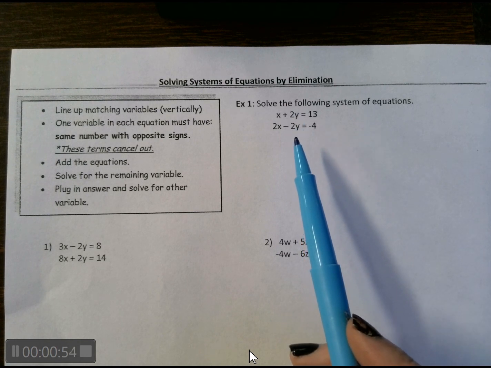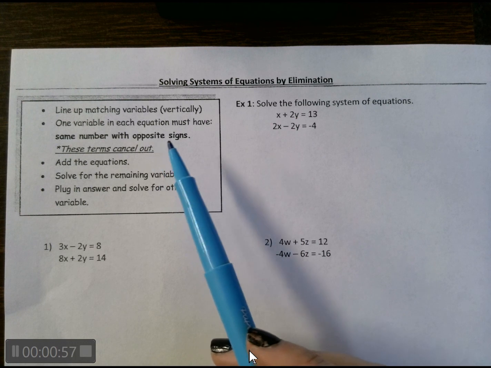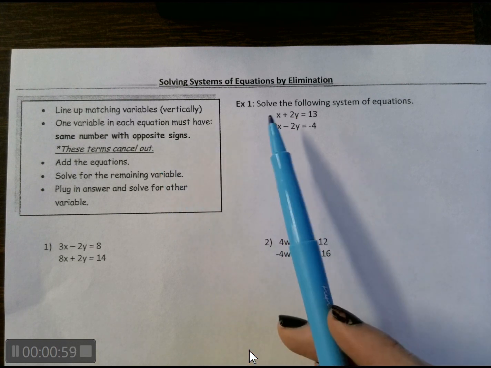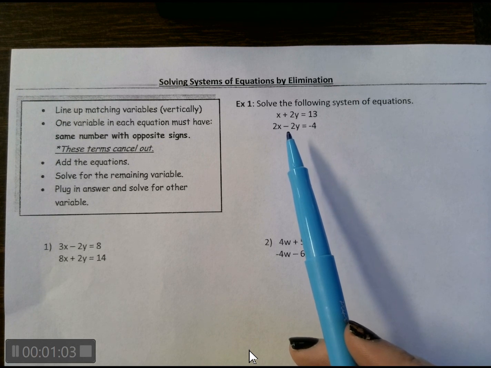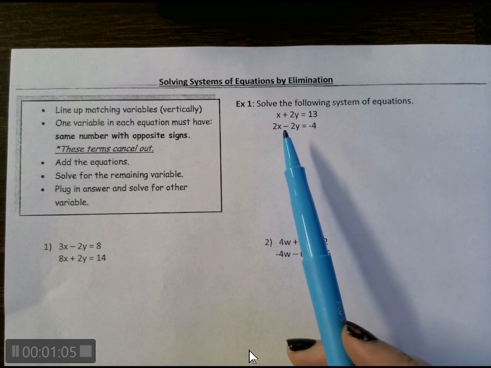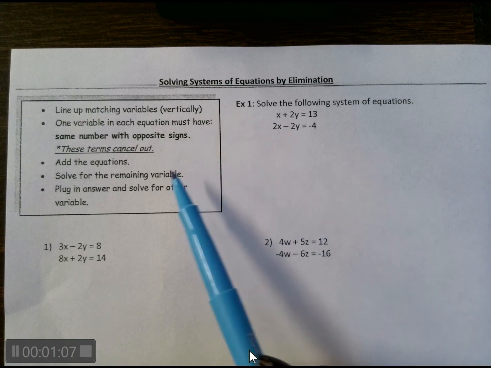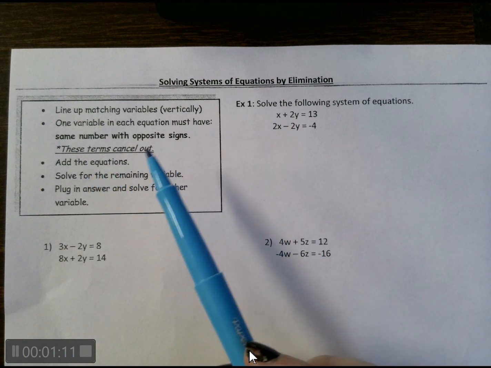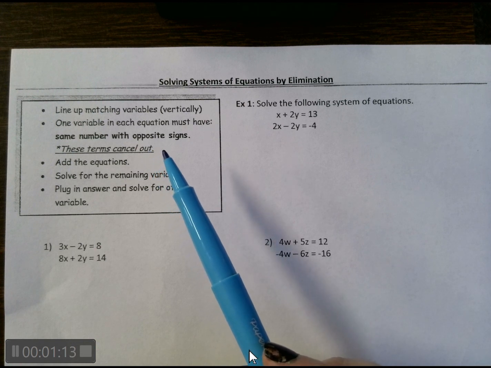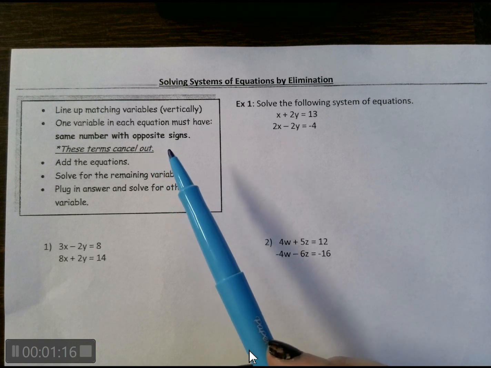Good, they're both 2. But they must also have opposite signs, so one of them must be a plus, the other must be a negative, which, as you can see, we have. The whole purpose of this is so that these terms can cancel out. That's what we want. We are eliminating one of our variables.